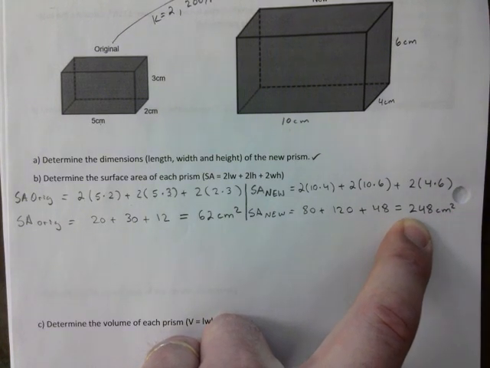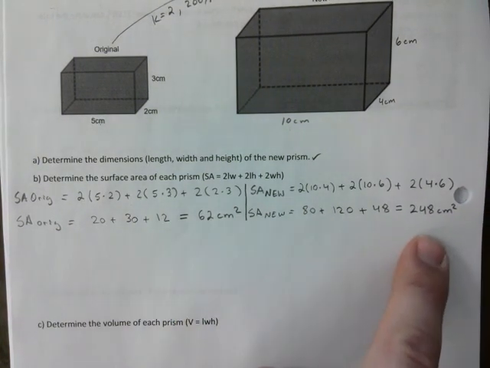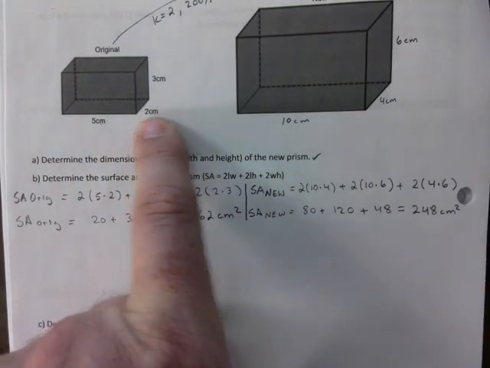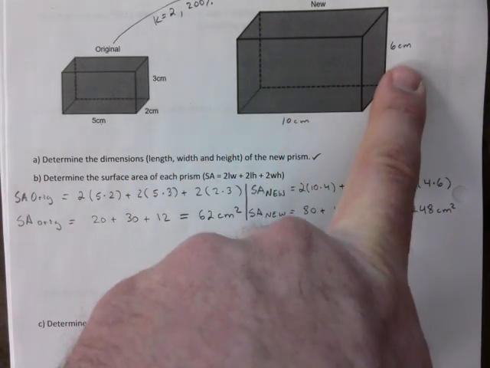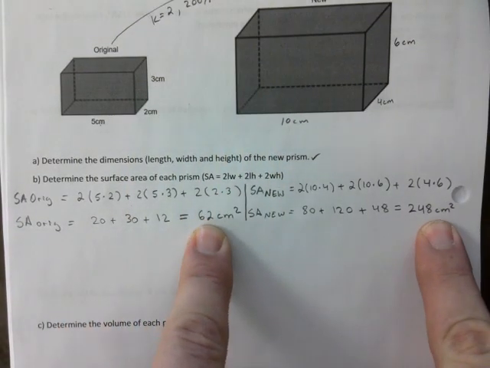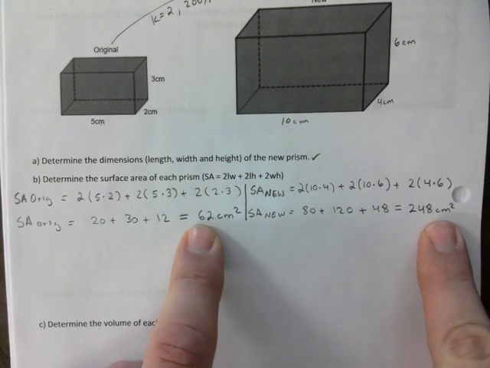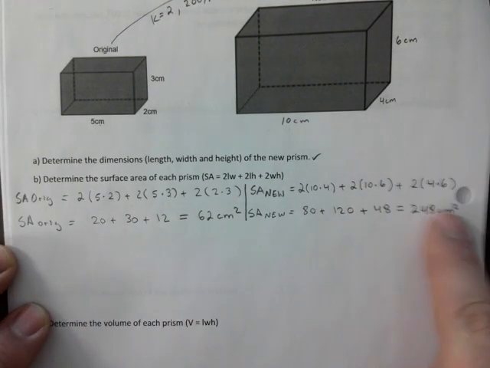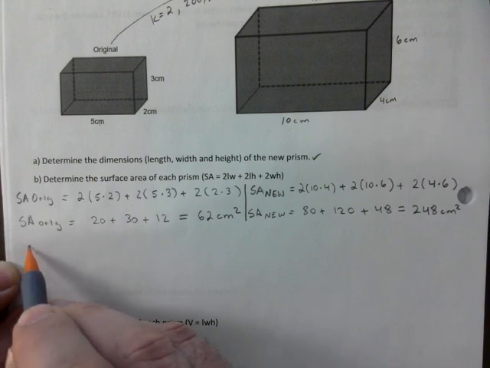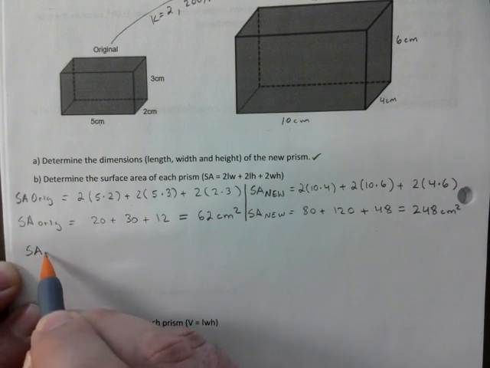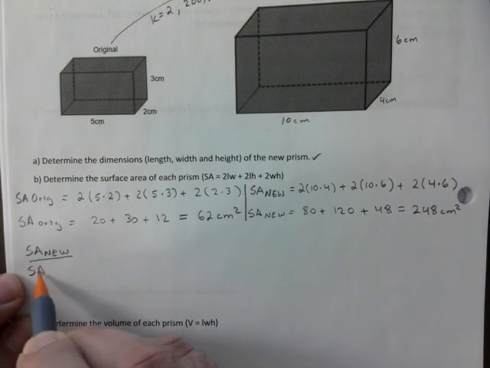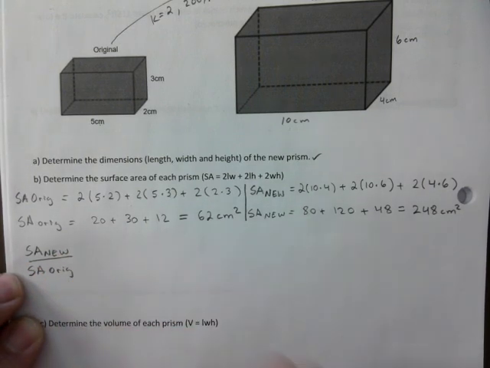What happened there, right? It's not twice as big. Everything here, we just multiply by 2, no problem. That we could wrap our heads around, but if we find the individual surface areas, it's definitely not the case. So let's see how many times larger it is. So we're going to go surface area of the new divided by surface area of original.